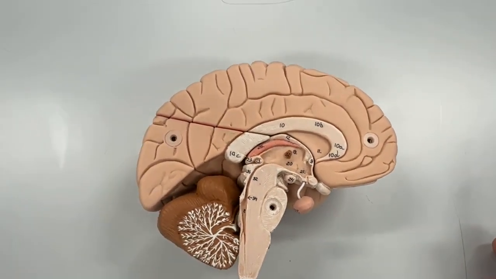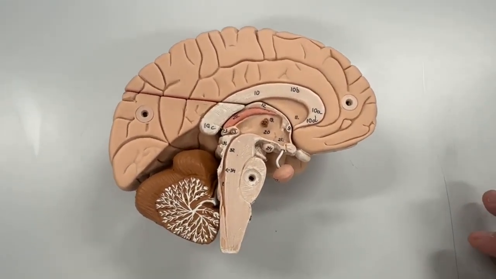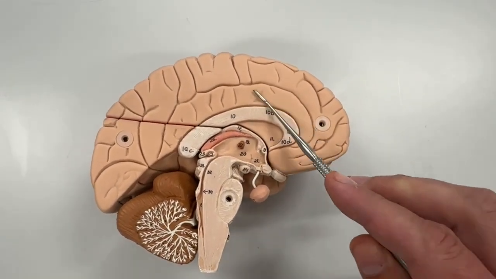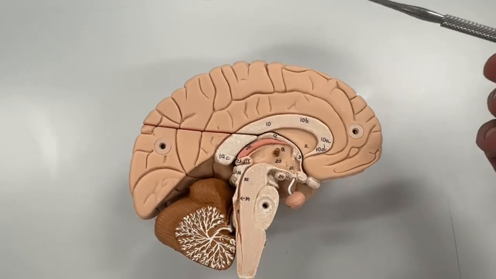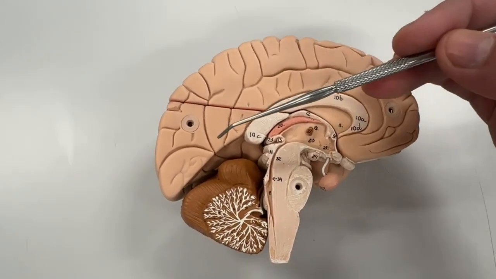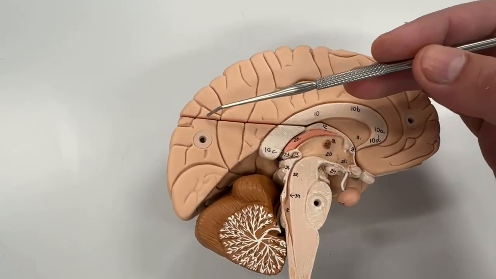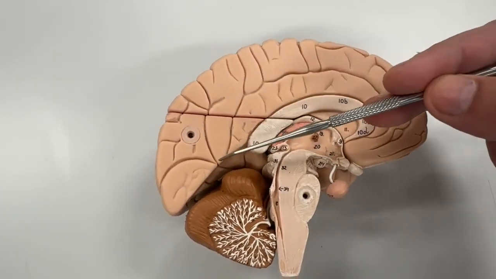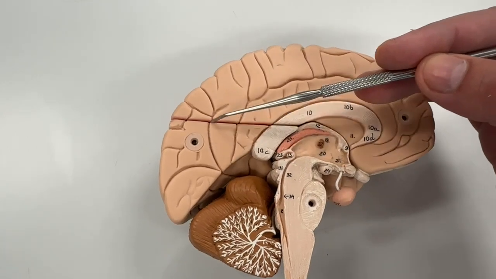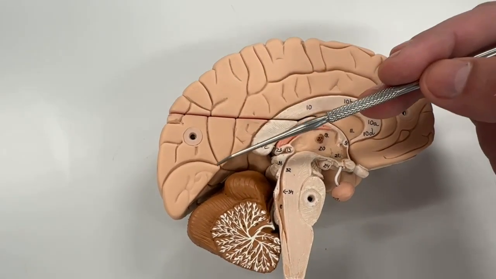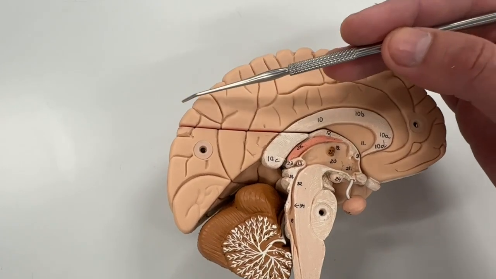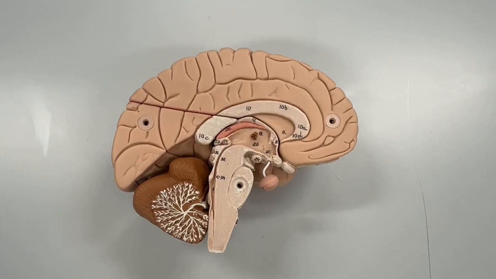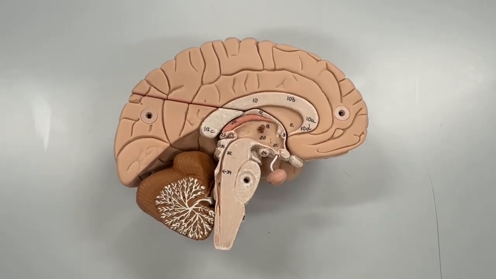Some other structures we can see on the mid-sagittal view of the brain here are the limbic lobe. So this area of the brain is called the limbic lobe. And we can also see the sulcus that will divide the occipital lobe from the parietal lobe. And that is the occipito-parietal sulcus, the boundary between those two lobes. So those are the structures that we can see on the mid-sagittal view of the brain.